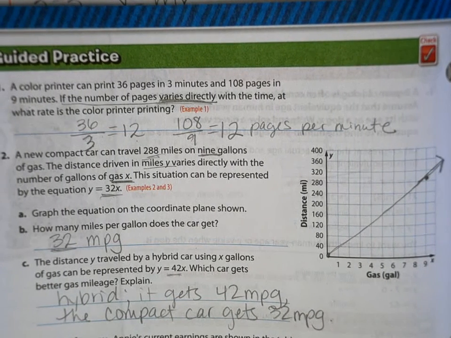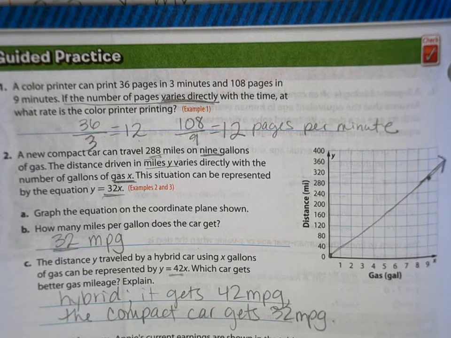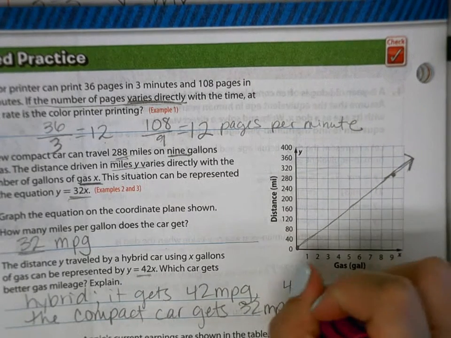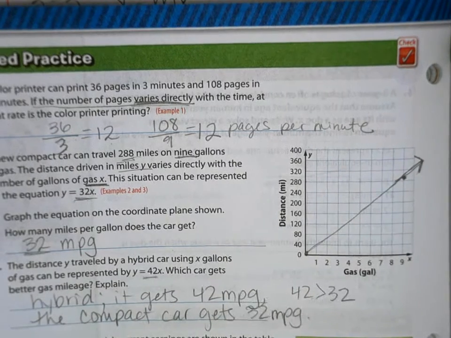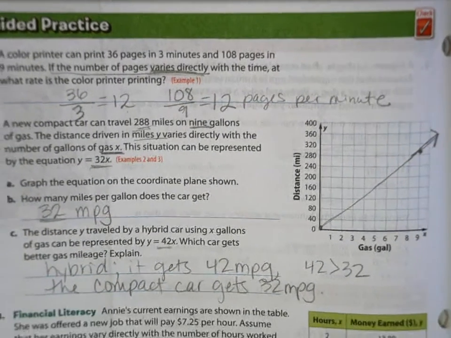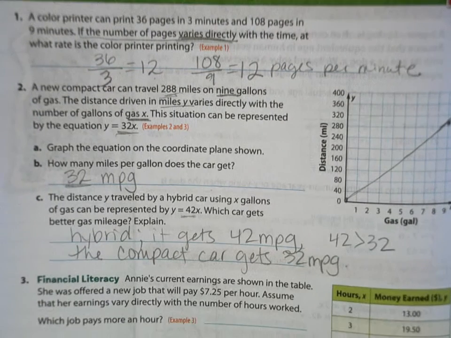Any questions on that? If you want to do the shorthand, you could put something like this. You could put 42 is bigger than 32. Right? Remember those little inequalities? You could do that. Okay, number 3.